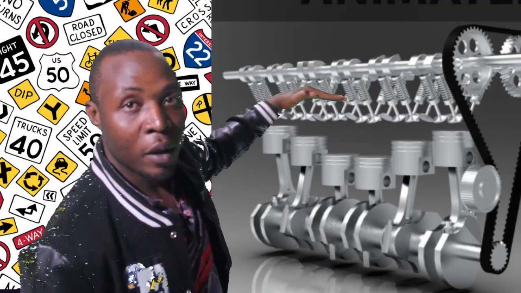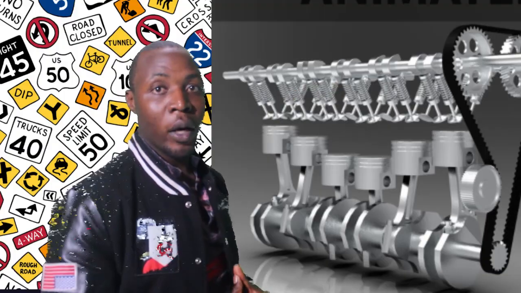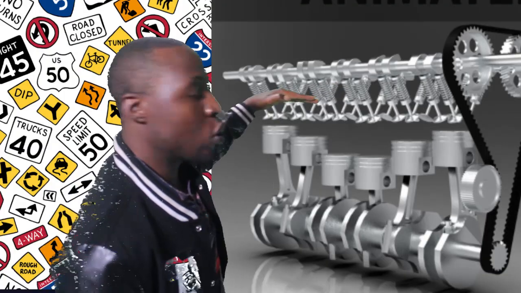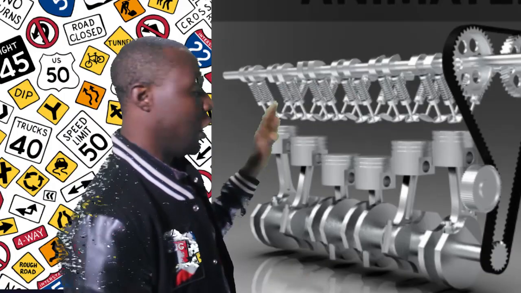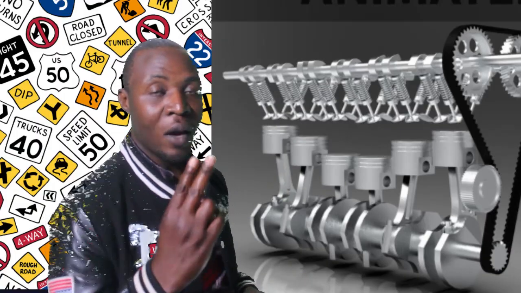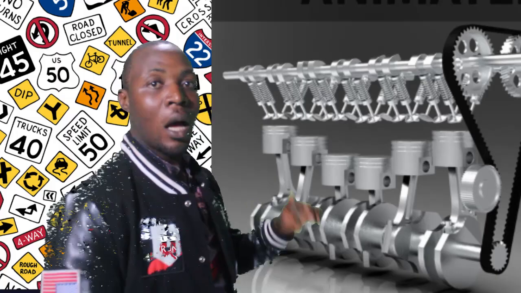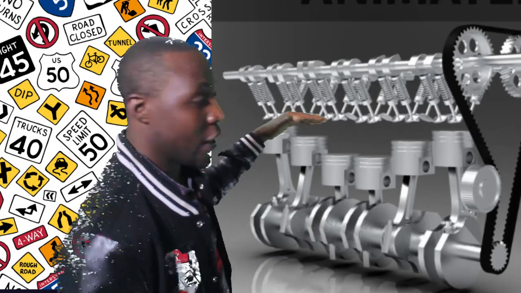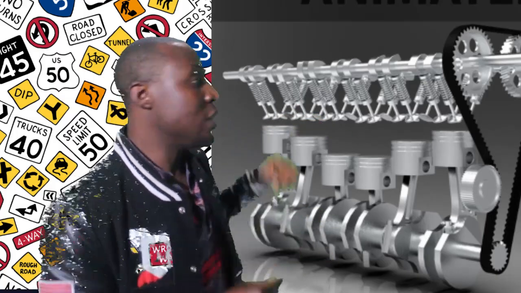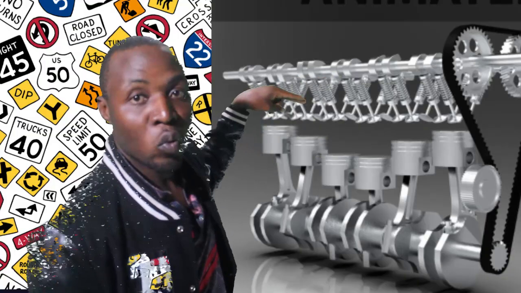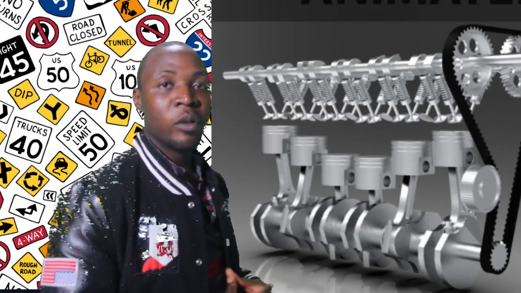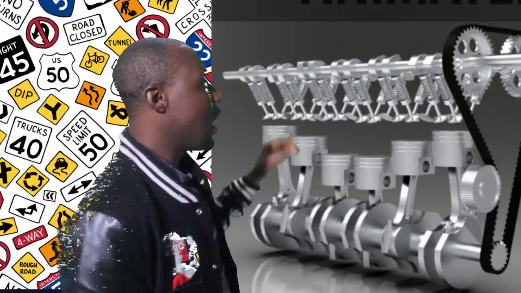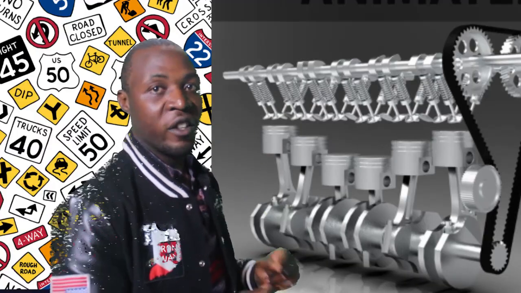Then above the piston, that is what we call valves. If you want to count these valves above here, there are 12 of them. Each piston is connected to 2 valves, 1 outlet and 1 inlet. Then what turns these valves up here are these 2 shafts. These 2 shafts up here, we call them the camshaft. The camshaft helps in opening up the valves.